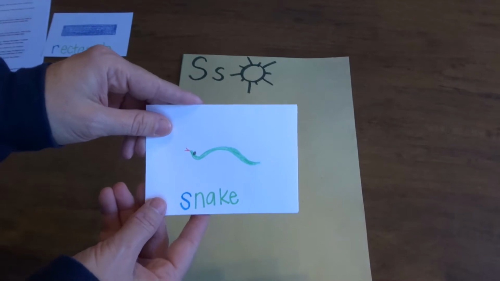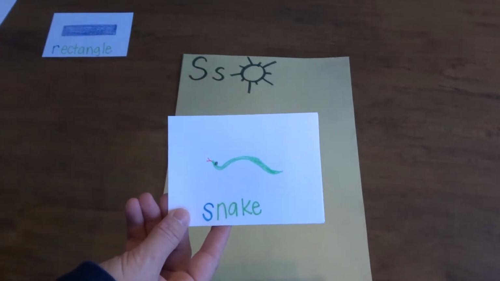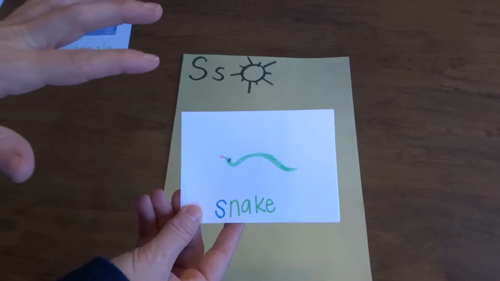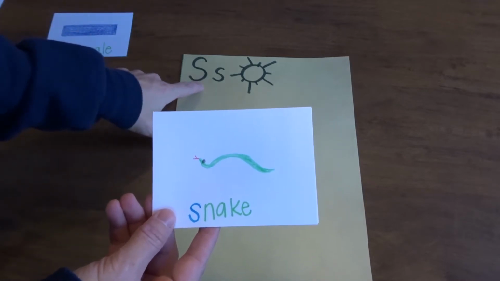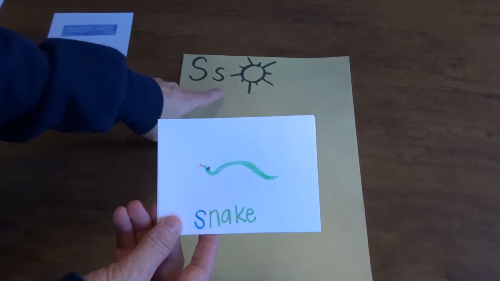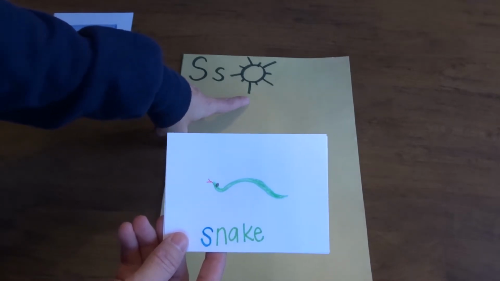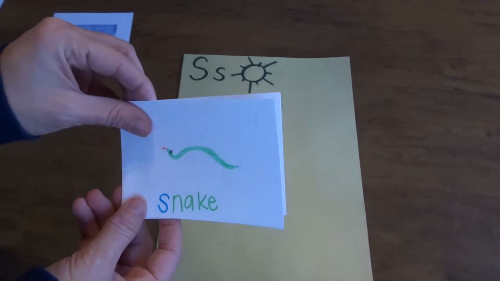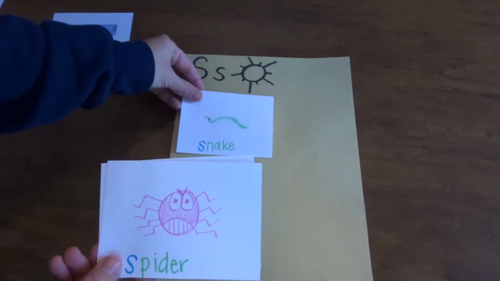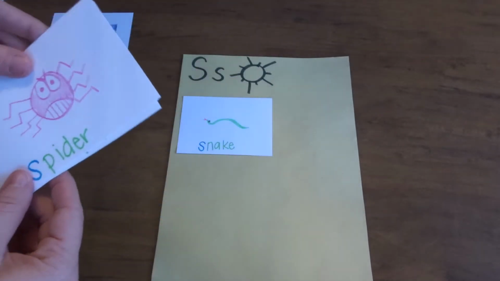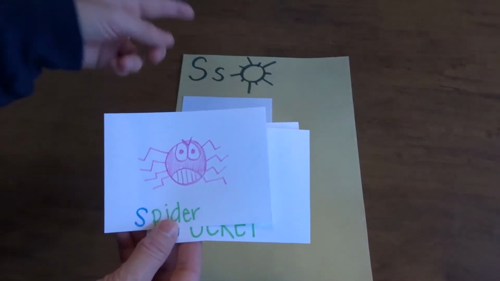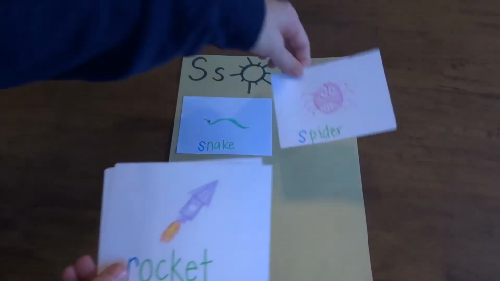So then the next one is snake. I'm going to say snake slowly again. Snake. Does that begin with the letter S, like in sun? Sun. Yes, it does. So I'm going to put that on my paper here. Go through the next pictures. Spider, sun. Yes, they have the same beginning sound.